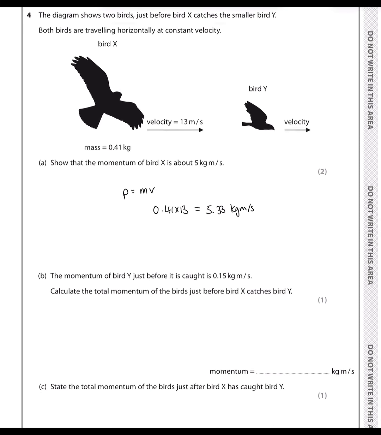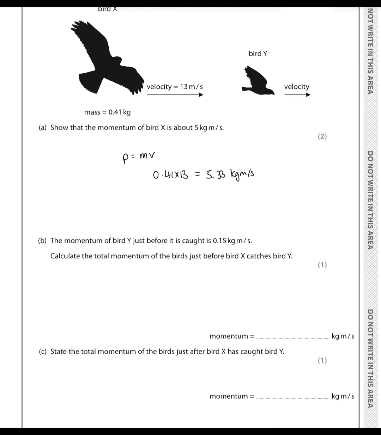B, calculate the total momentum of the birds just before bird X catches Y. The momentum of bird Y just before it is caught is 0.15. So we just add our previous answer with this one. So 5.33 plus 0.15, and the total momentum is 5.48 kilogram meter per second.